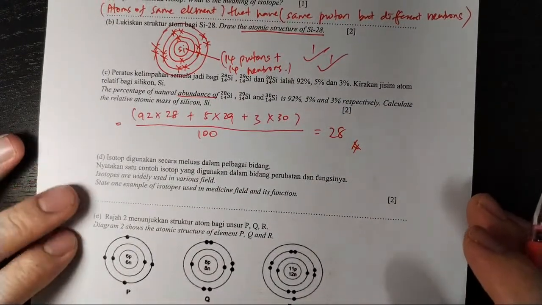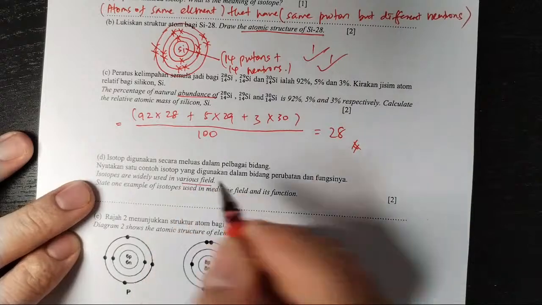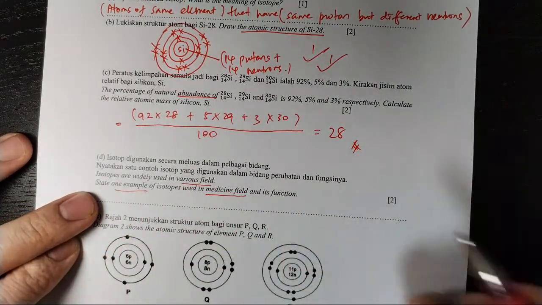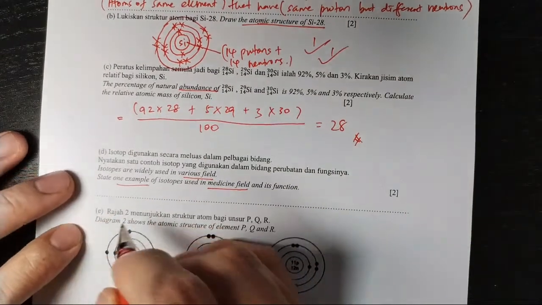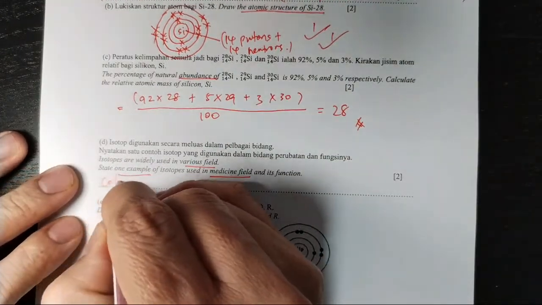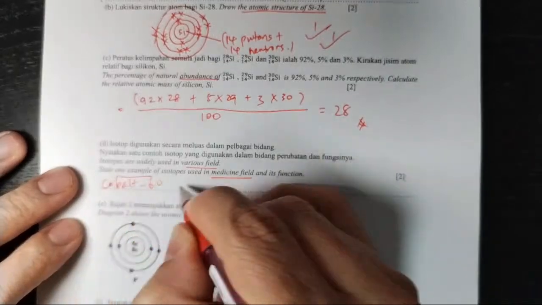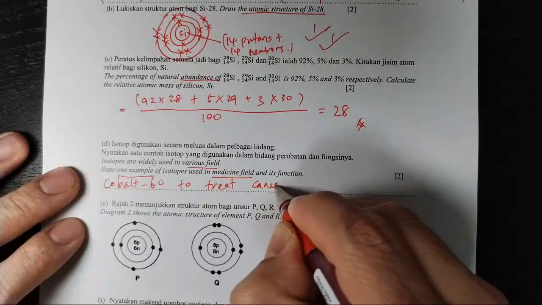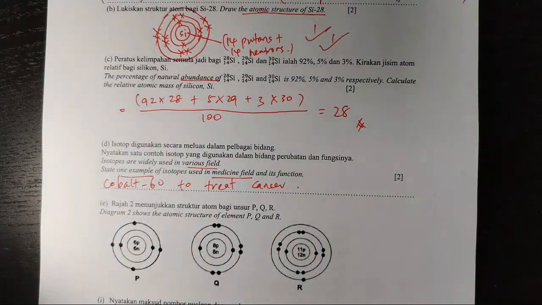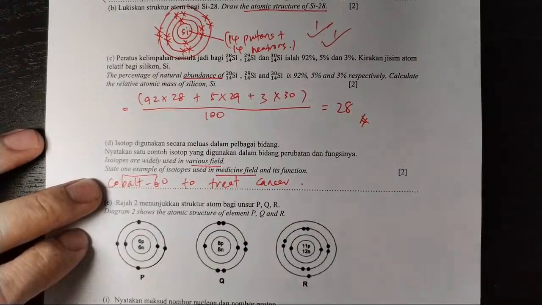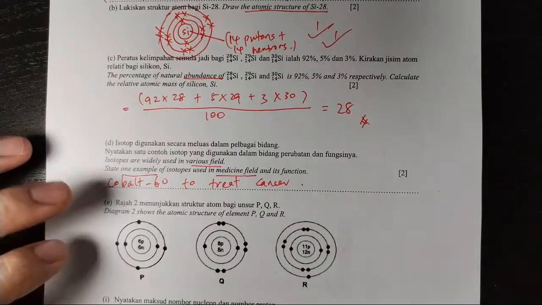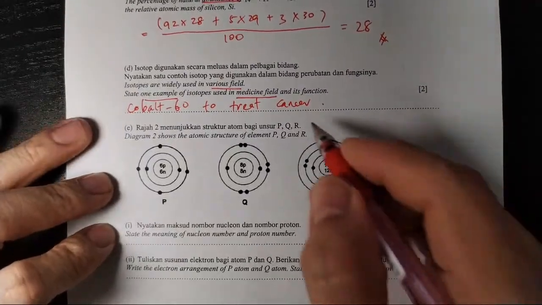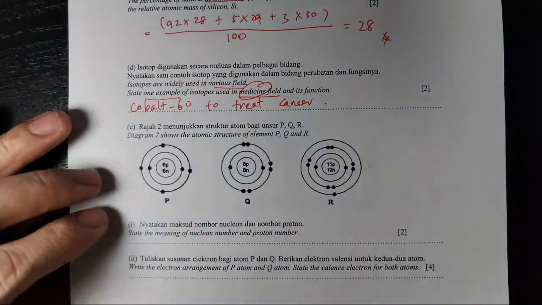Now, isotopes are widely used in various fields. State one example used in the medical field and its function. Let's say cobalt-60 to treat cancer, then iodine-131 to treat thyroid patients also can. As long as it is under the medicine field.